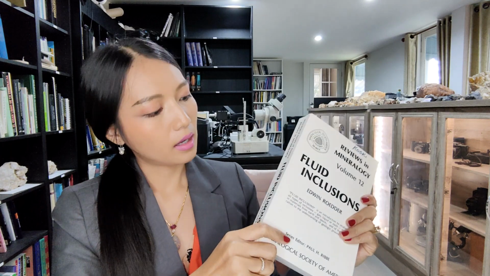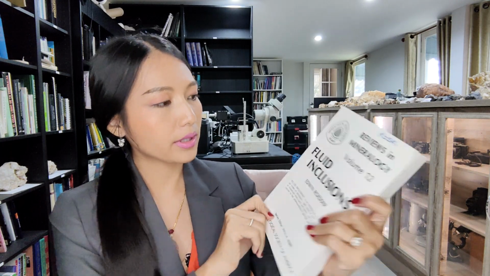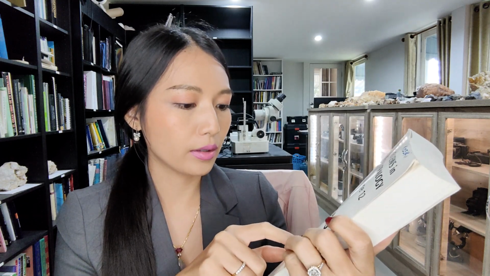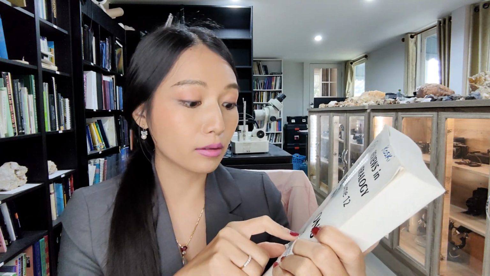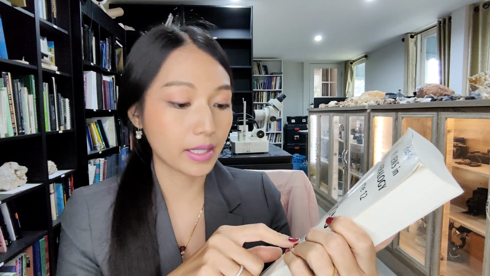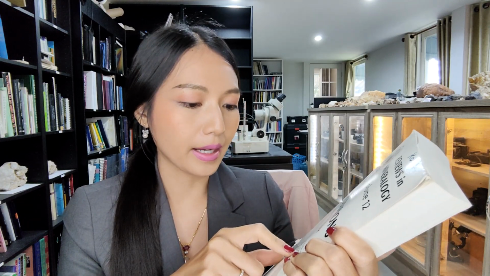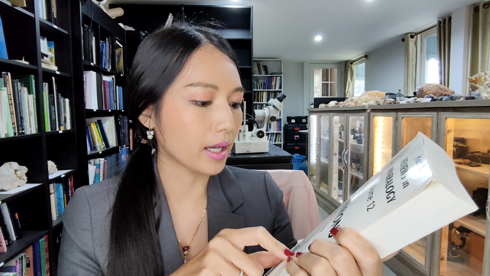Okay, just focus on this book about fluid inclusion. Mostly it introduces the study of all types of inclusions, gas, liquid, and melt, in material from earth and space, and their application to the understanding of geologic processes.